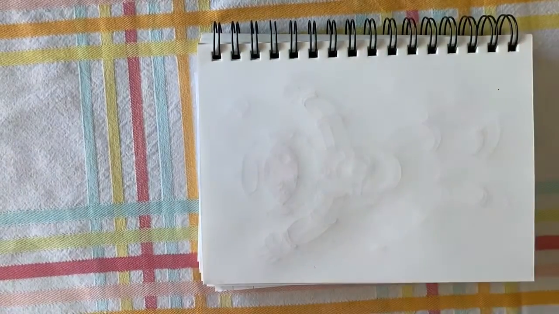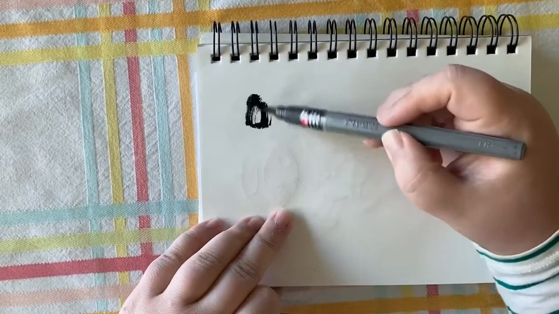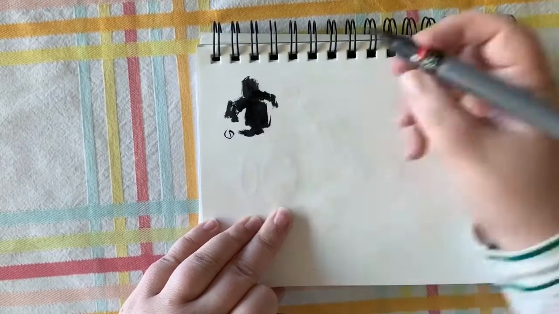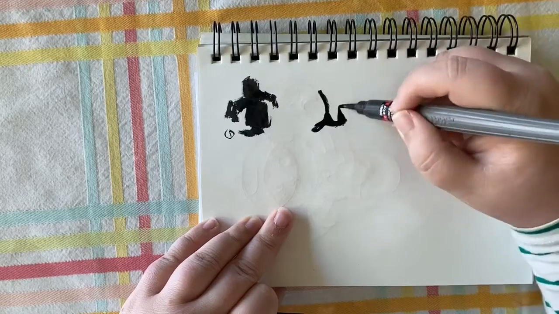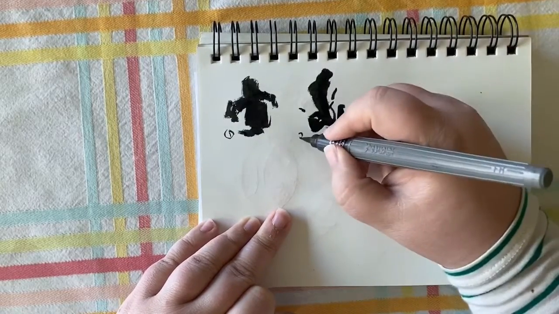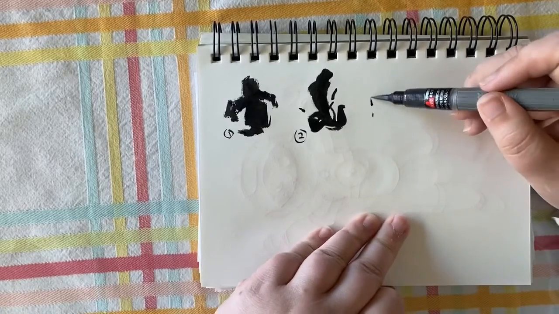Your first step is going to be to create a bunch of very quick, very abstract silhouettes, and I feel like this works best if you have a brush and some ink. However, you can probably still do this just fine with a ballpoint pen or a Micron if you want. The point is to just have very interesting shapes.